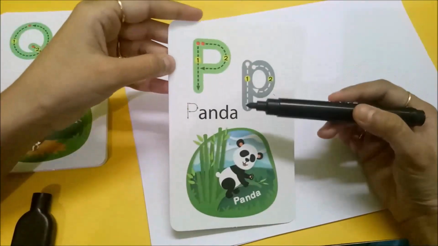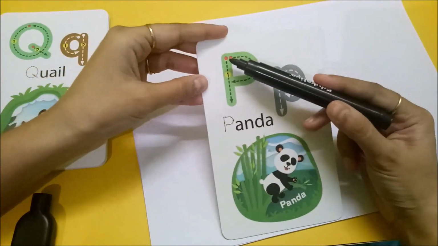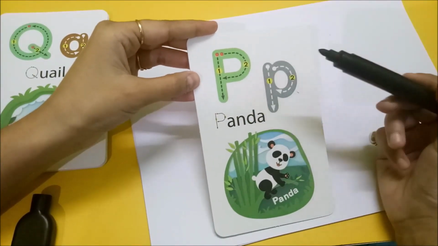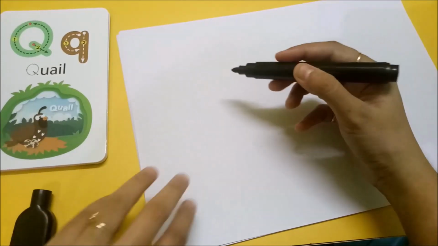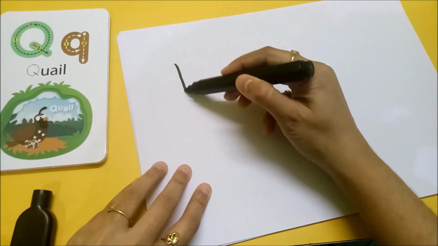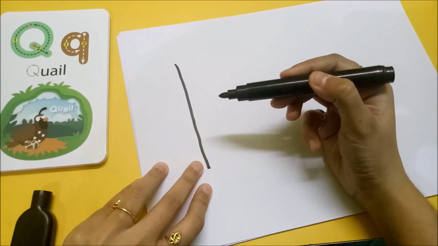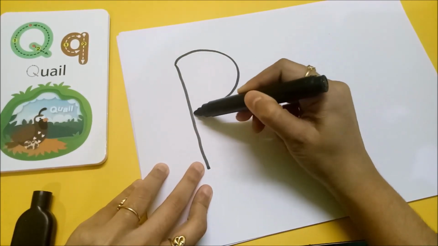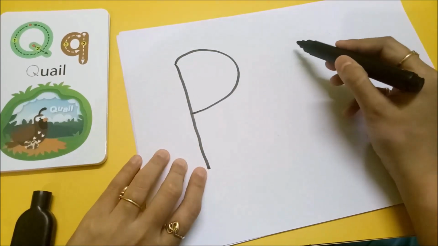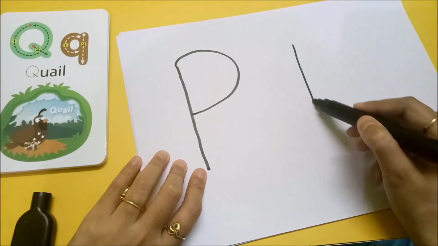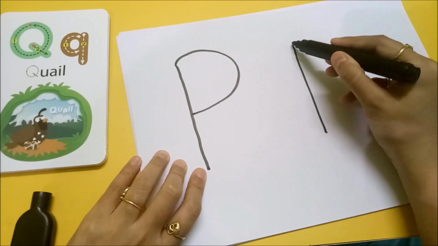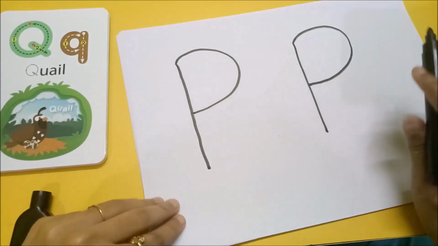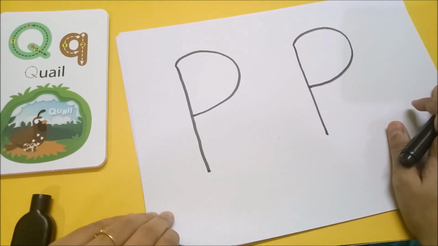Letter P. A standing line and a curve makes P. A standing line and a curve makes P.